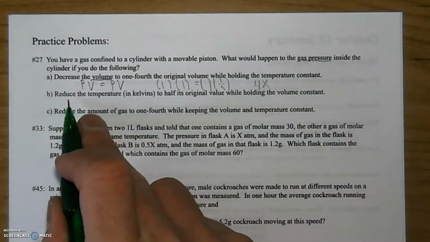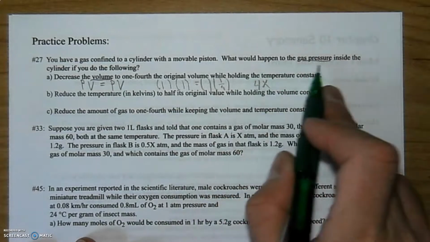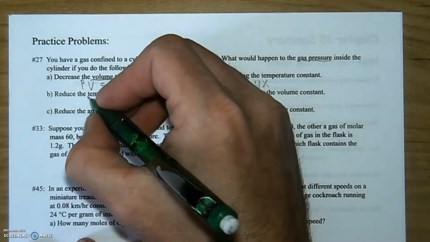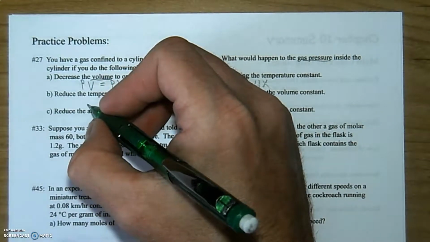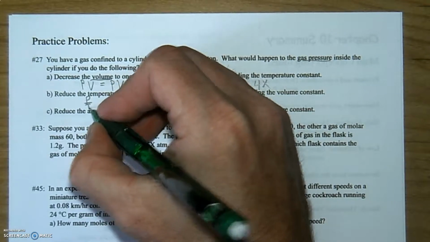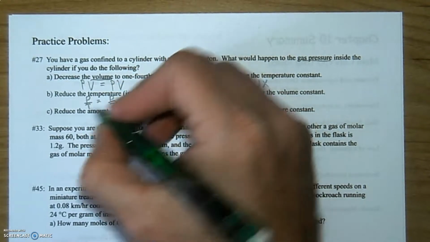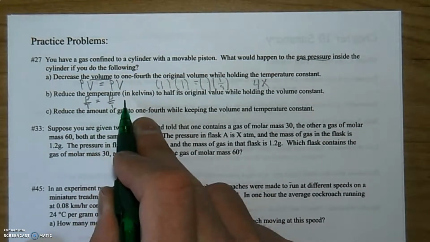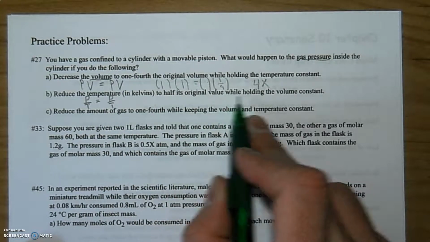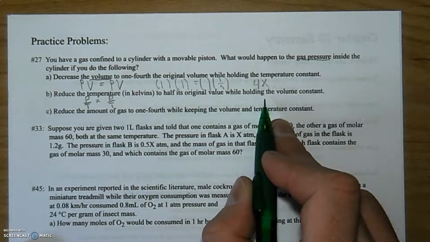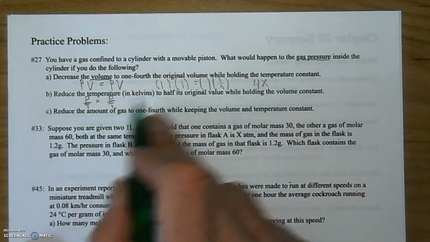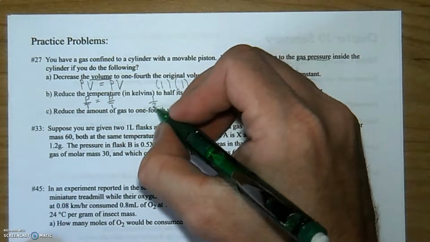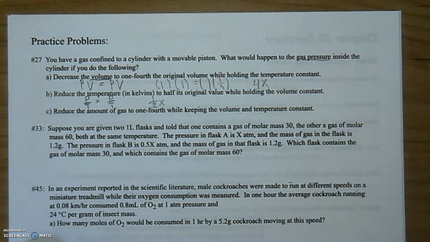Okay. Reduce the temperature. So we're talking about what would happen to the pressure versus the temperature. So we're looking at that relationship, pressure and temperature. I think that's going to be Gay-Lussac. Pressure and temp. You can still do the whole 1-to-1 thing. Reduce, based on the kelvins, reduce the temperature to half its original value by holding the volume constant. Well, again, make sure we have 1s and 1s here using the same method we used over here. It's going to have to decrease to 1/2 to be consistent, to give us that same value.